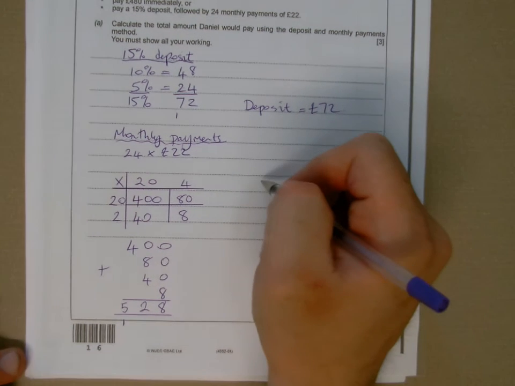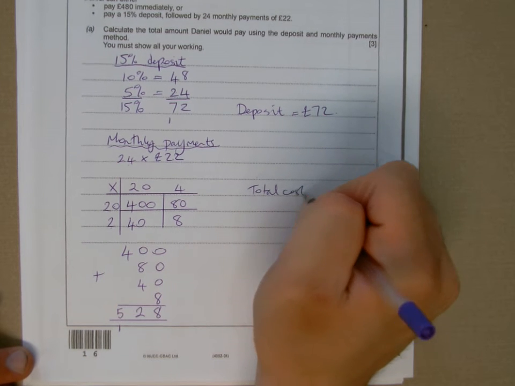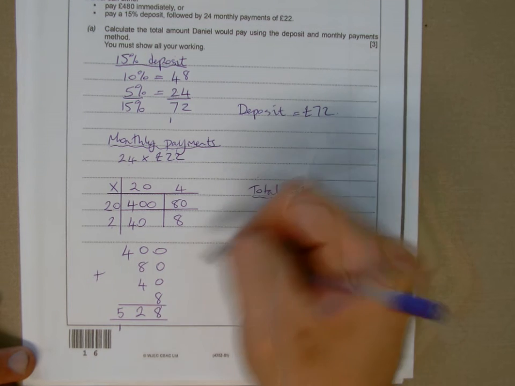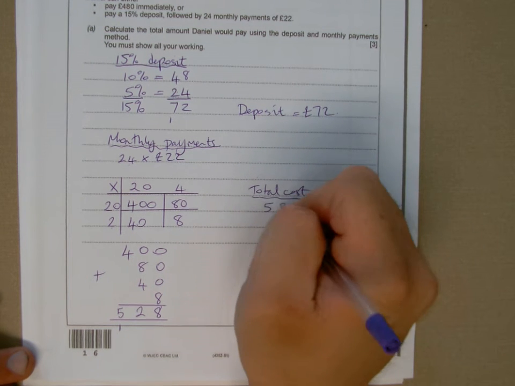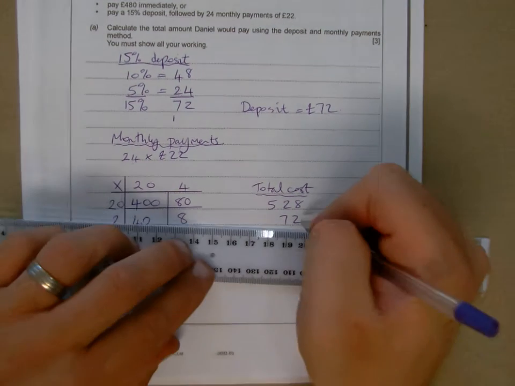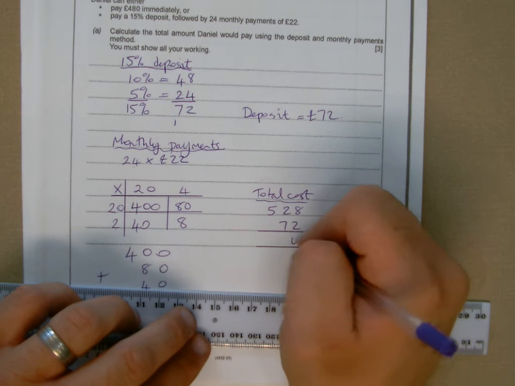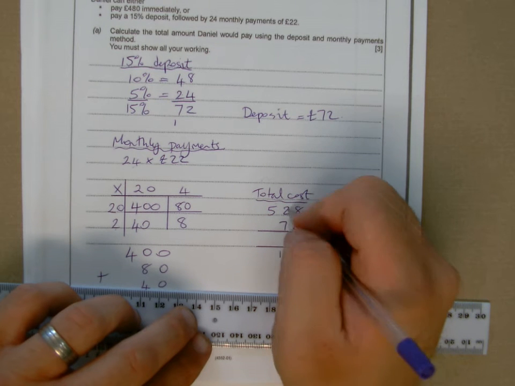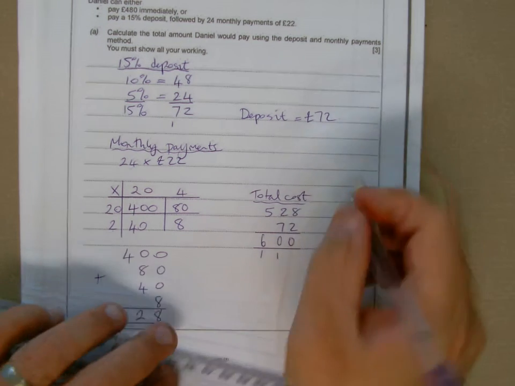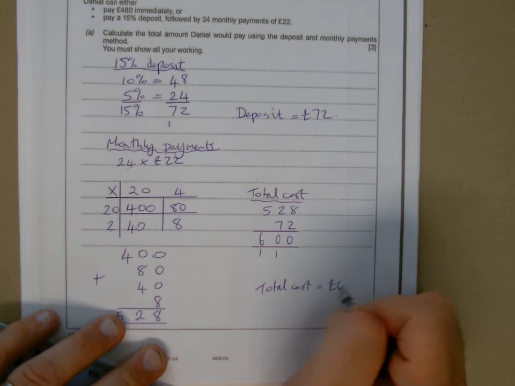The total cost will be determined by adding these two together. So 528 and 72, I think that comes quite nicely to 600. Let's just check. 8 and 2 is 10, so 0 carry 1. 2 and 7 is 9, plus the 1 is 10, so 0 carry 1. Yeah, 600. So total cost is equal to £600.